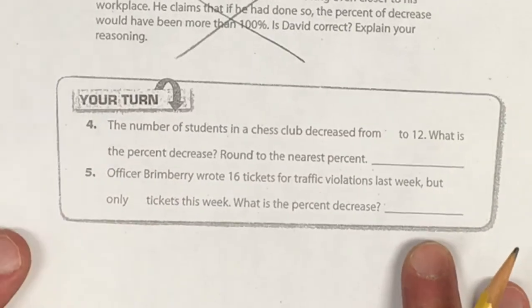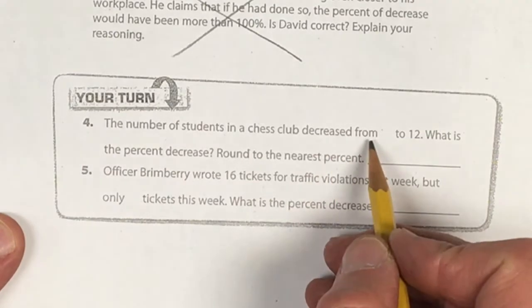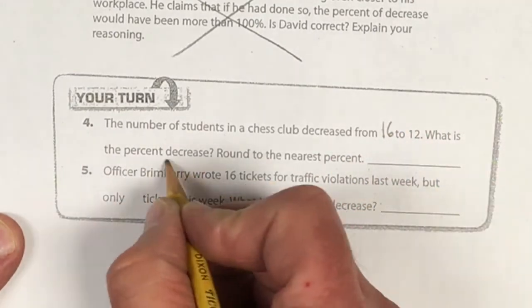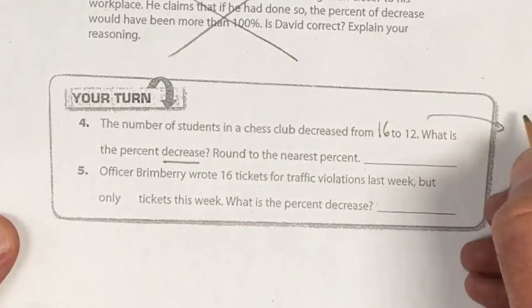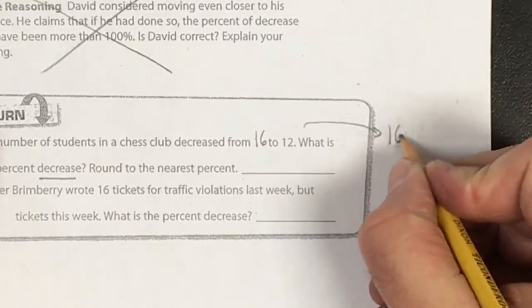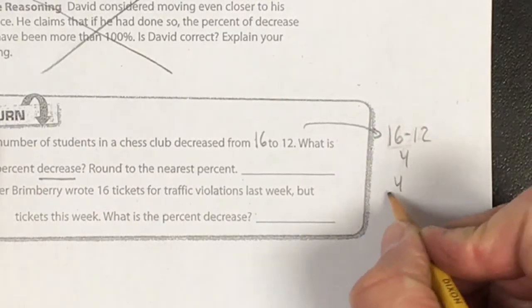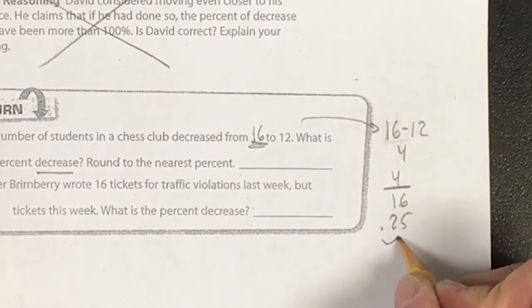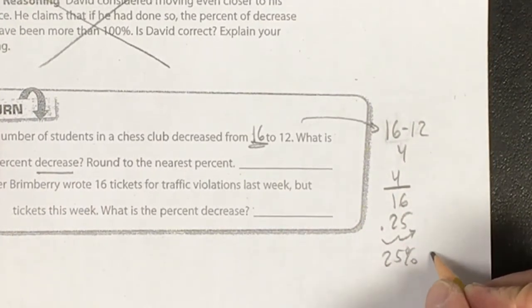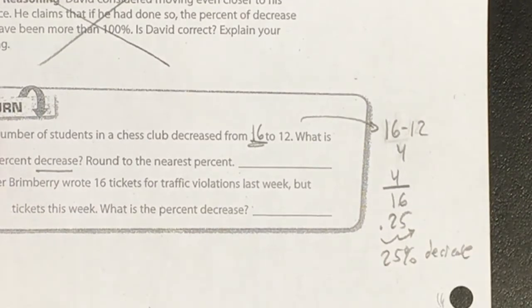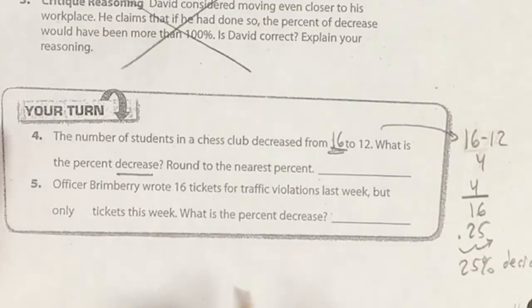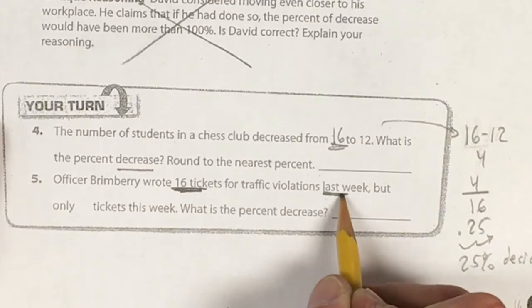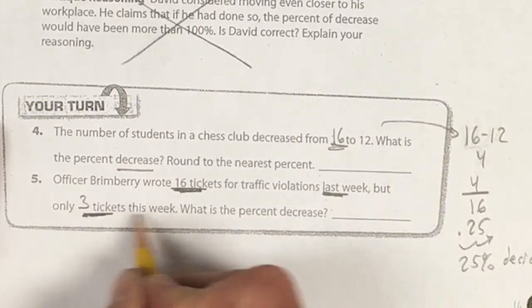And now for the last examples, here number 4. To figure out the percent of decrease here, you subtract, you find out there's a 4 student decrease. So you take 4 divided by the original number of students, which was 16. 4 divided by 16 is 0.25, which is 25%. 25% decrease.